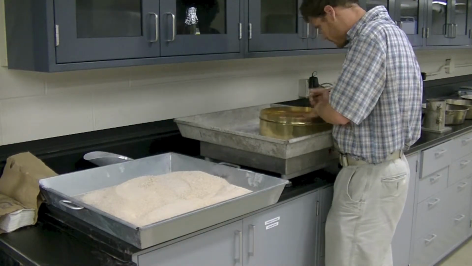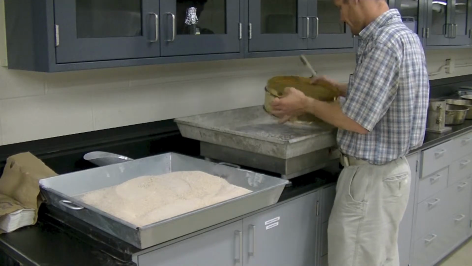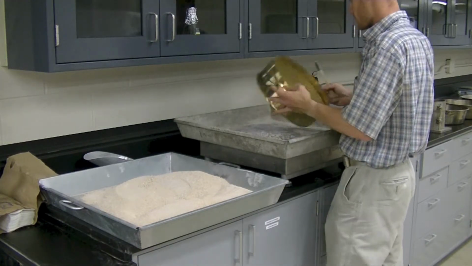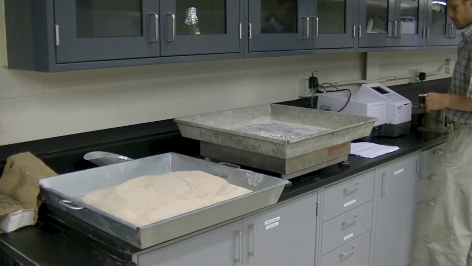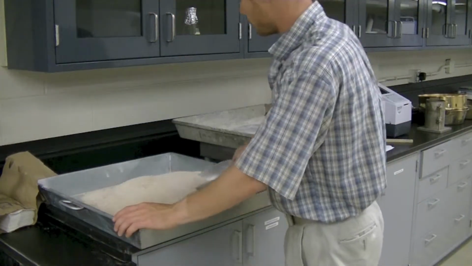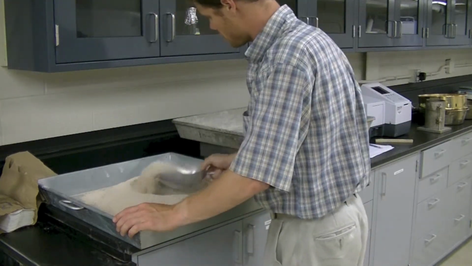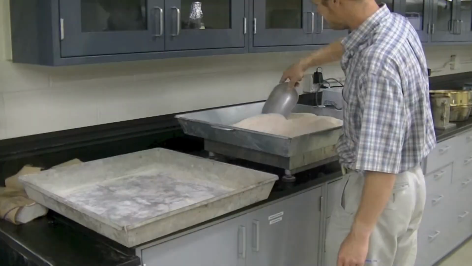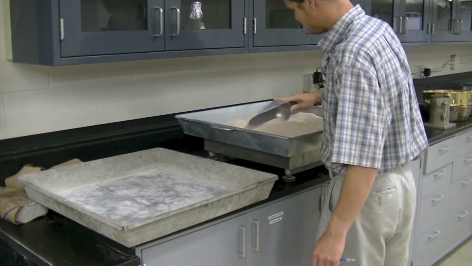After sieving the whole sample, weigh the amount that was retained on the specified sieve. This mass will be used to calculate the oversize fraction, also known as coarse fraction. This portion will not be used during the test. Next, weigh the passing amount. This mass will be used to calculate the test fraction, also known as finer fraction. This portion will be used during the compaction test.